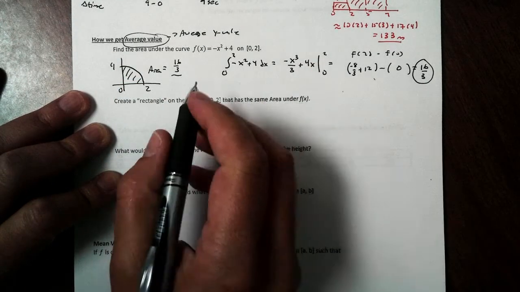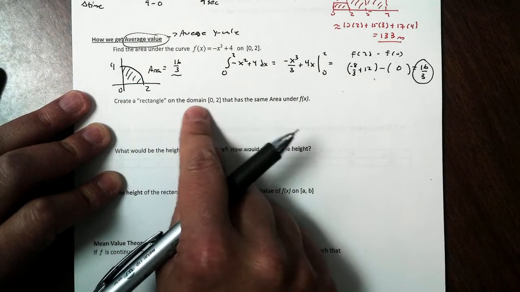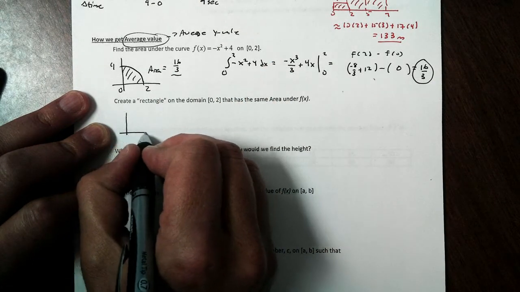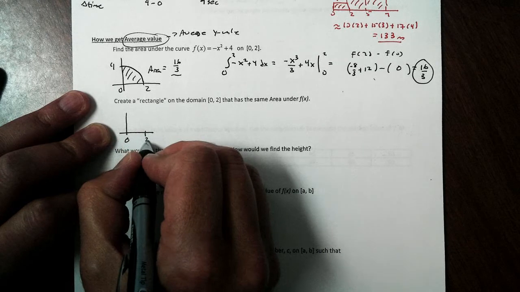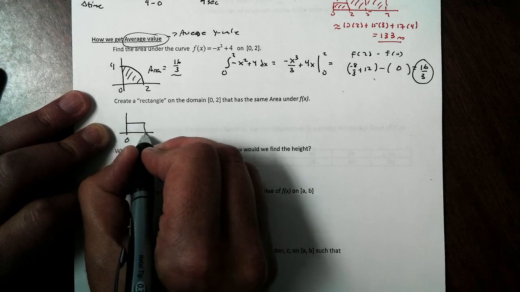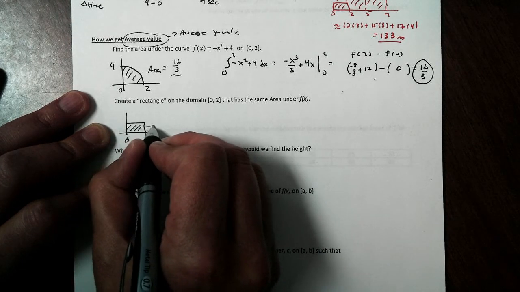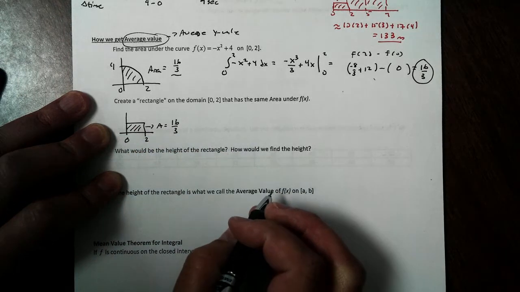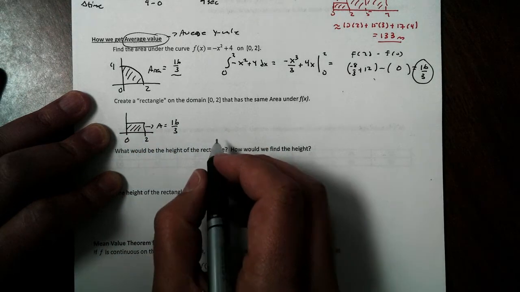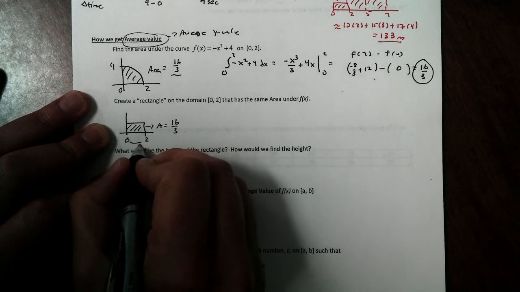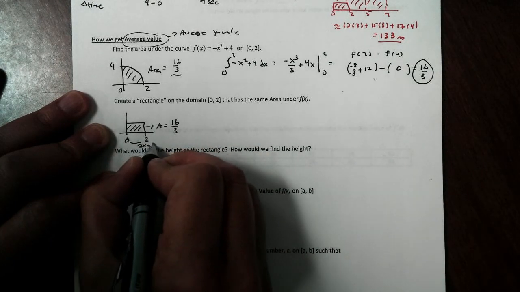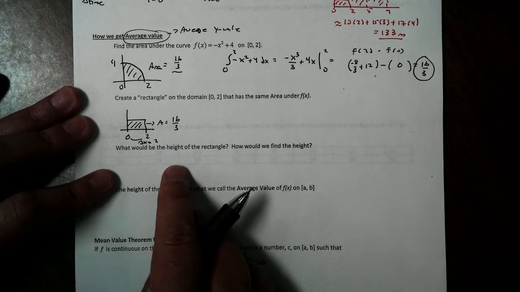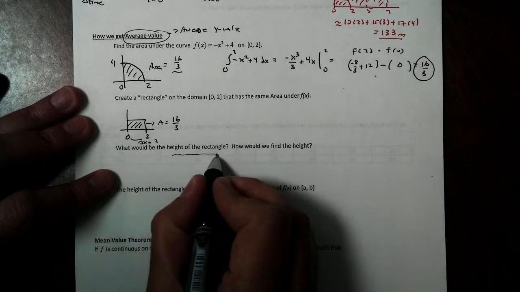Next, after you get the area, we're going to create a rectangle on the same domain that has the same area. From 0 to 2, I am going to create a rectangle here that has the exact same area. Now, this has a base of 2. Next, we ask ourselves, what would be the height of this rectangle?